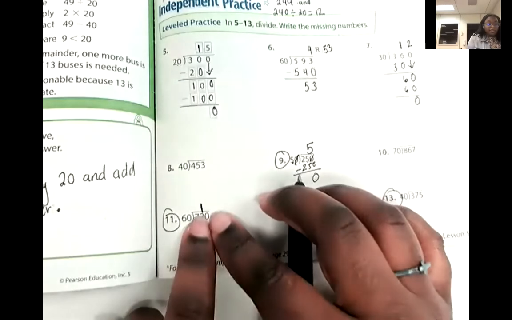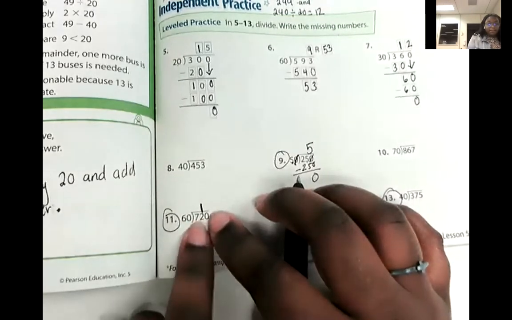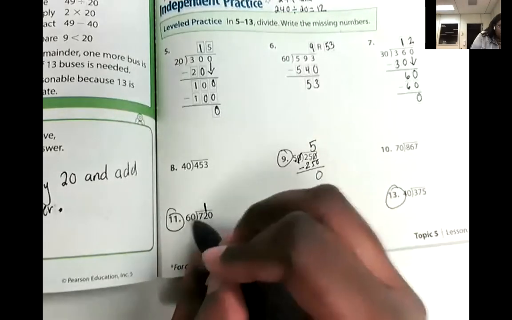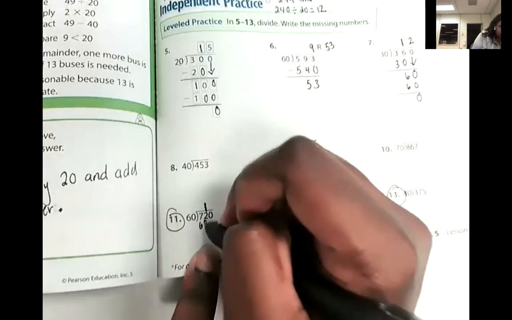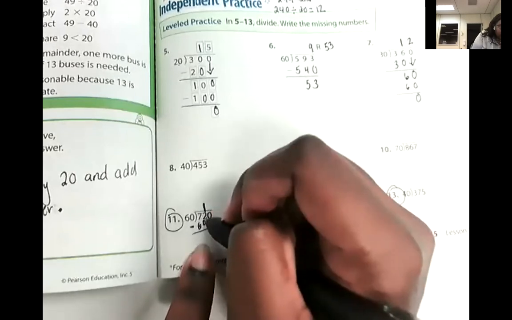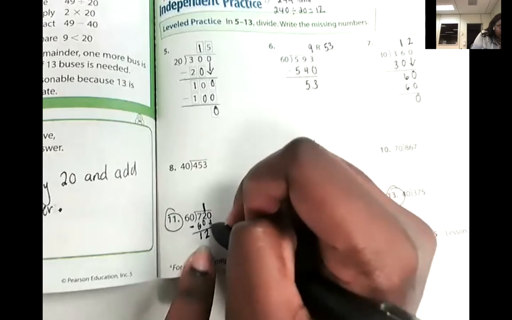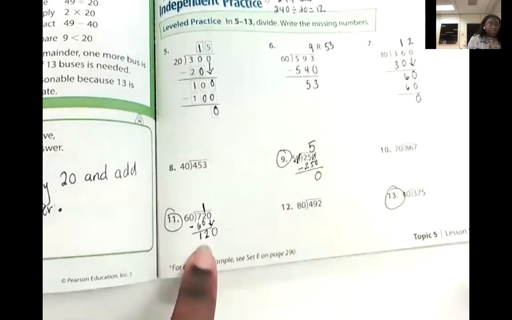Don't forget, you want to put it above the 2 because we're at the 10th place right now. All right. So 1 times 60 gives me 60. All right. 2 minus 0 is 2. 7 minus 6 is 1. Then we bring down. Now we have 120.